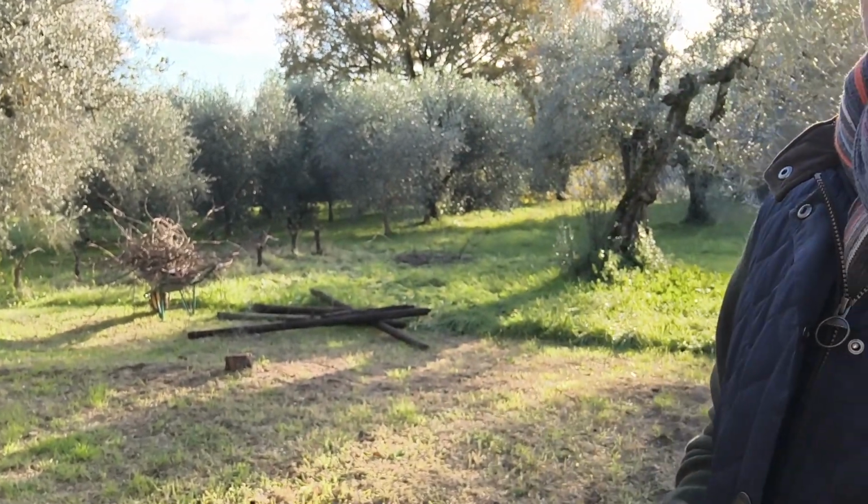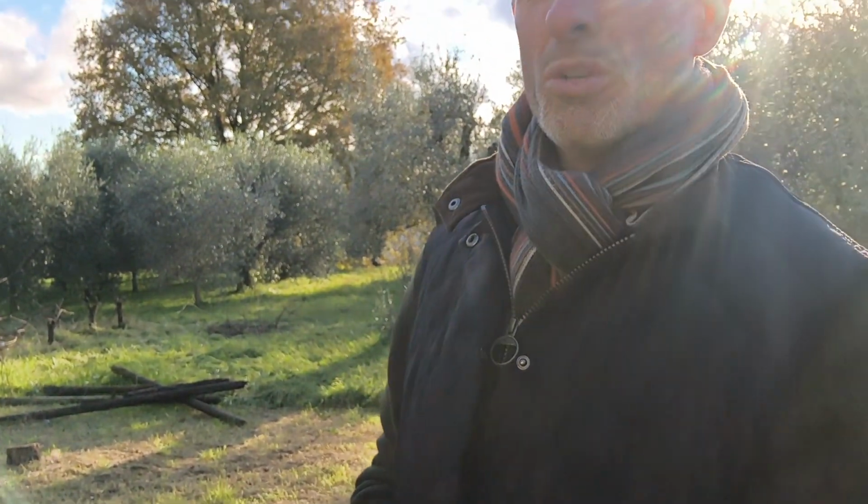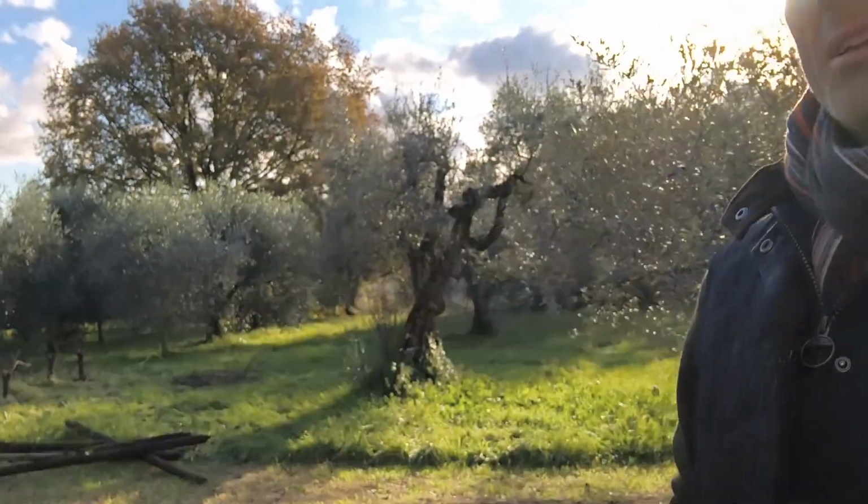As you can see, my morning activities at 7 a.m., when my wife goes to work and my son goes to school, are clearing up the land and making things a bit more beautiful than they were before, if that's even possible. Let's just say a bit more tidy.